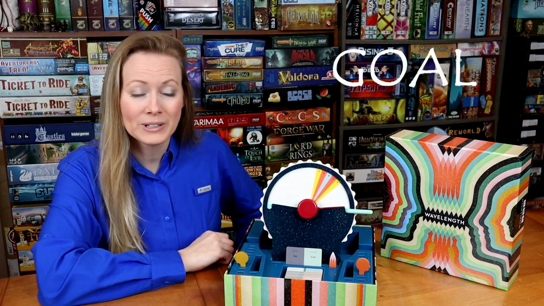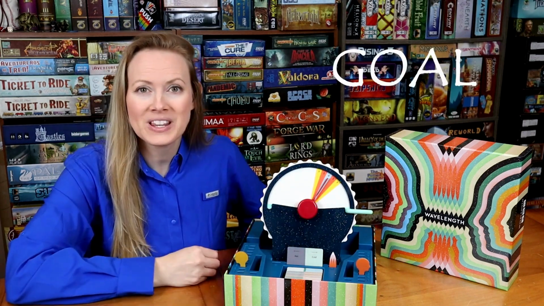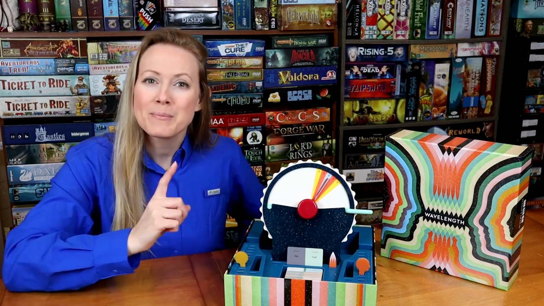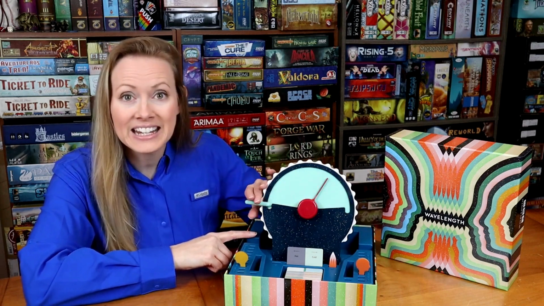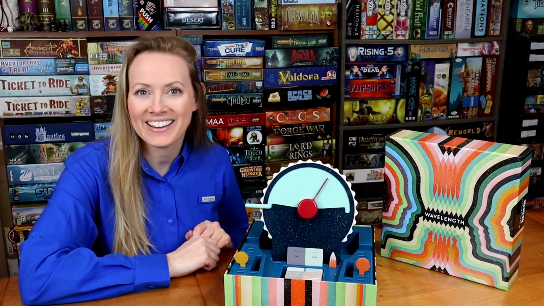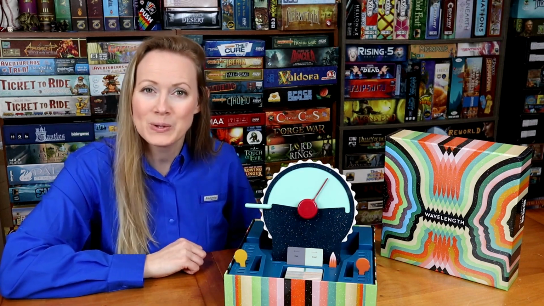Your team's goal is to get the red dial as close to the bullseye as possible, but the twist is you're not allowed to see where the bullseye is. Fortunately, one of your teammates knows exactly where the bullseye is.